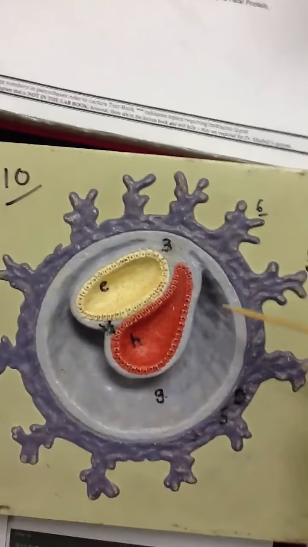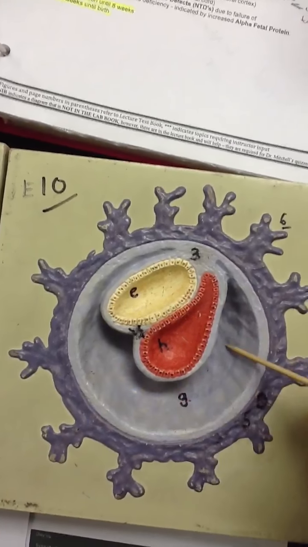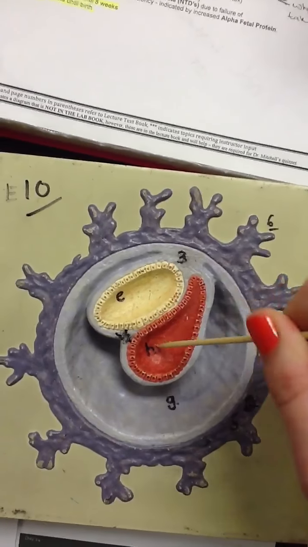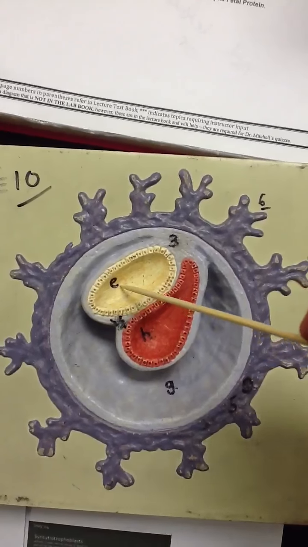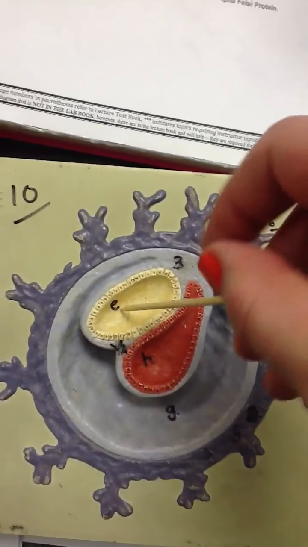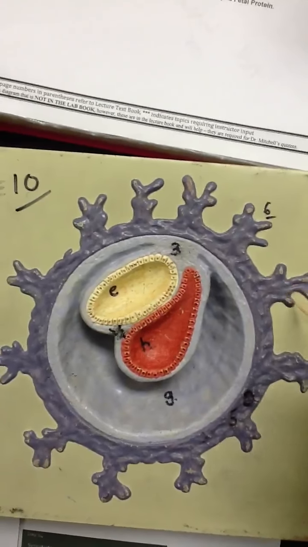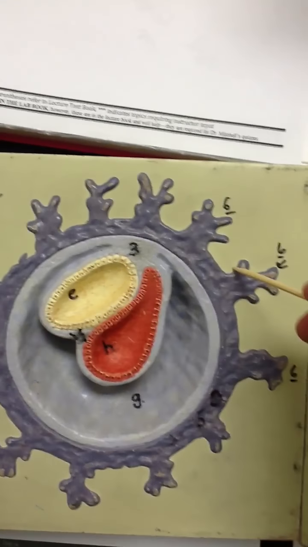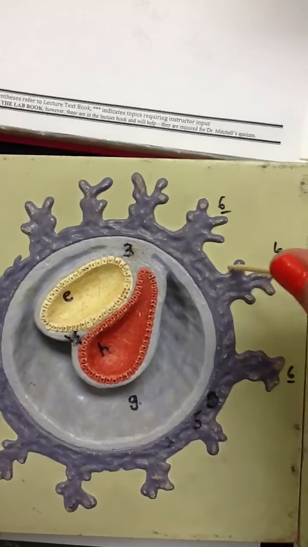This is day 14. We have the chorionic cavity and the secondary yolk sac. The new yolk sac develops from the hypoblast and displaces the primary yolk sac. Then we have the syncytiotrophoblasts, which would continue to invade the uterus and begin developing the placenta.